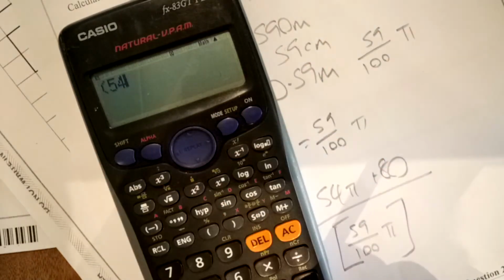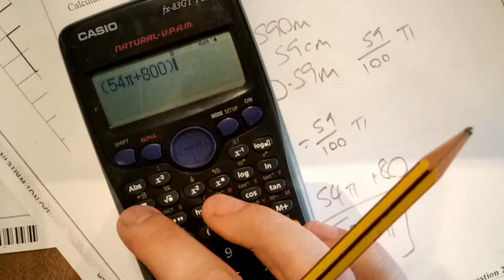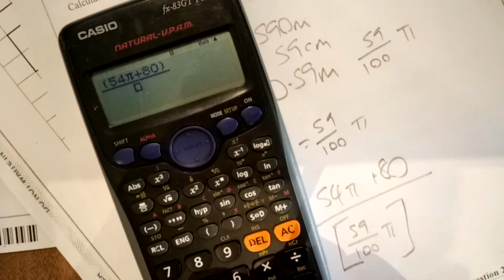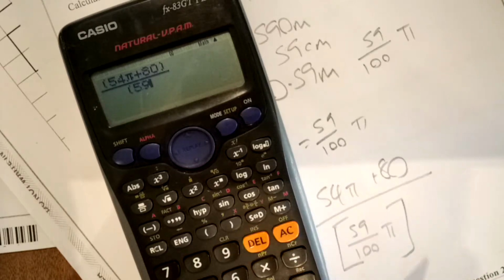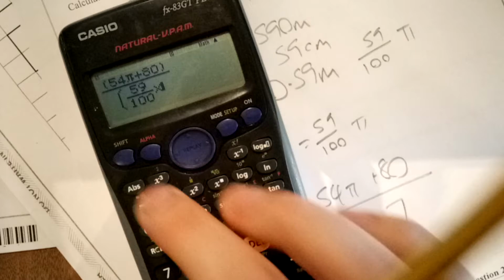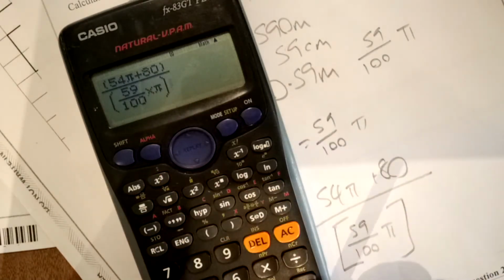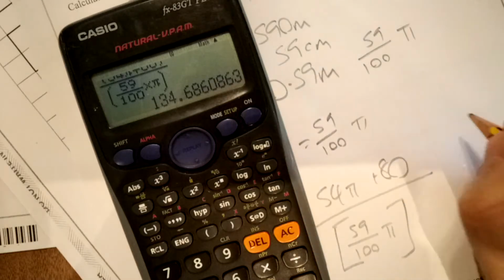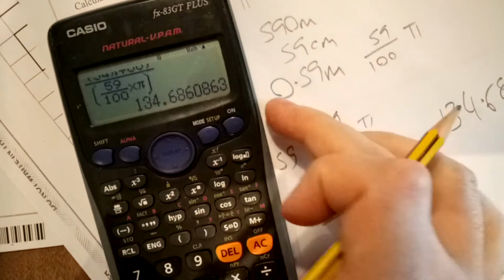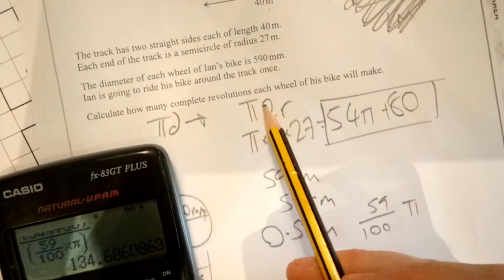54 shift pi plus 80. Fraction, 59 brackets over 100 times pi. I know it seems a bit complicated, but it's exactly what I've written. So my answer is 134.686. And I just want to check to make sure the question doesn't ask me a degree of accuracy.